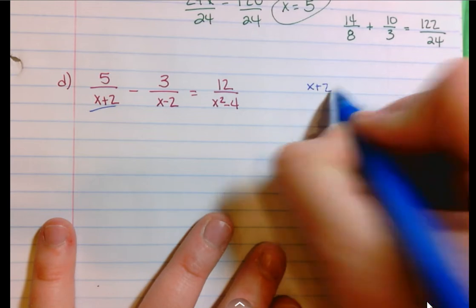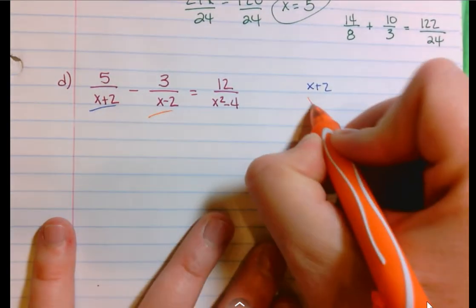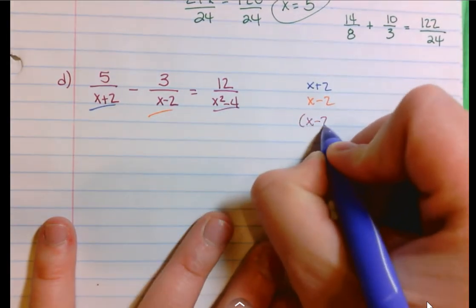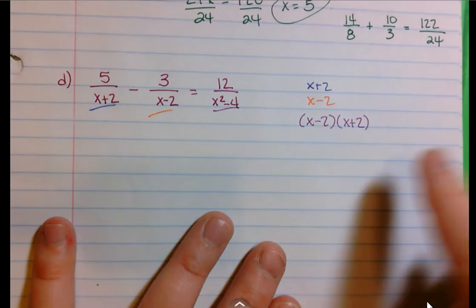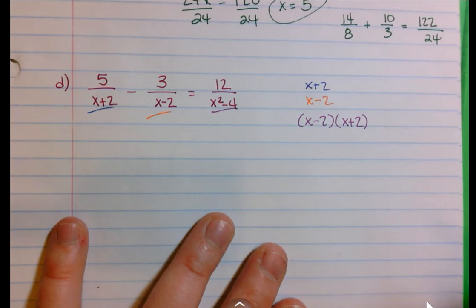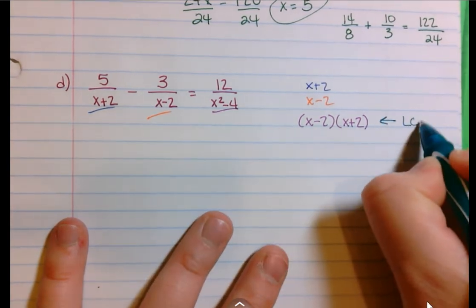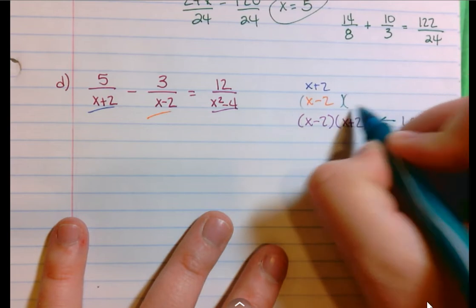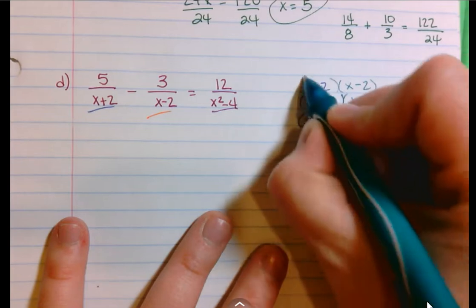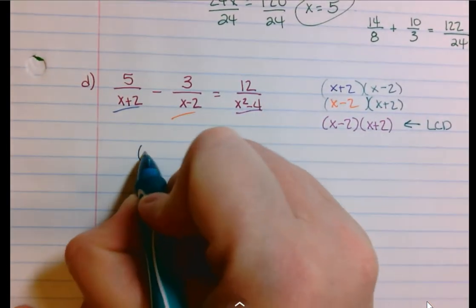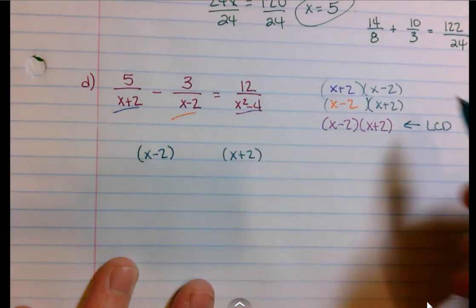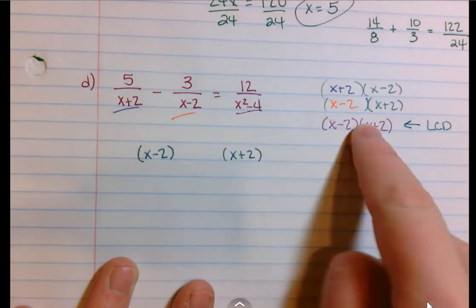I have x plus 2. I have x minus 2. And I'm just going to go ahead and factor this now. I'm going to put x minus 2 and x plus 2. If you look at the orange and the blue, I already have everything counted for here. So my LCM, or LCD, is this. I'm missing x plus 2 on the middle, and I'm missing x minus 2 on the top. So I'm going to take x minus 2 times the left, x plus 2 times the middle, and then I don't have to times anything because everything would cancel out.